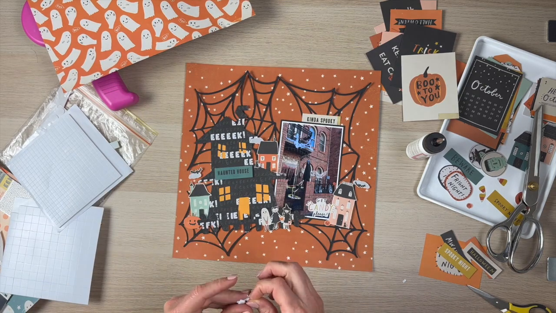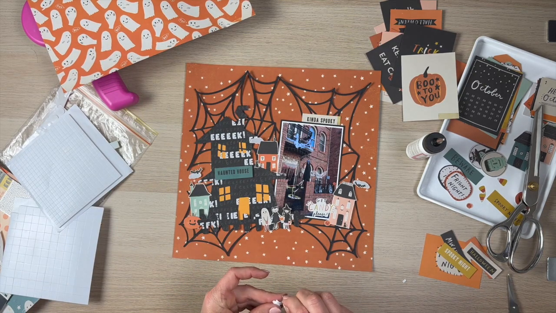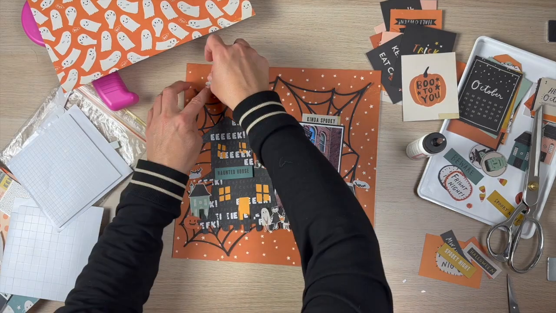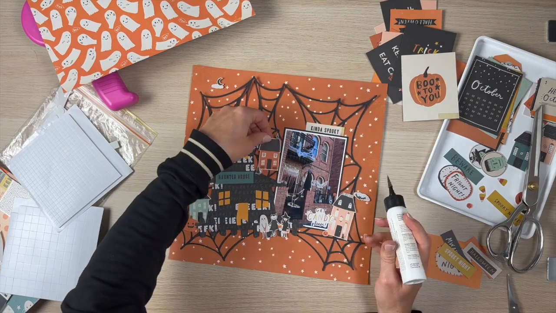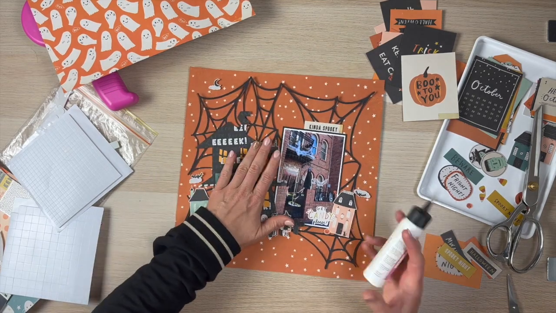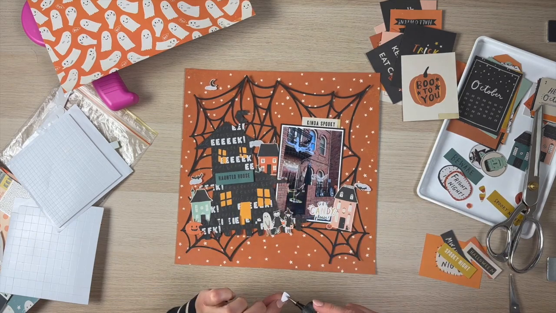So I'm popping up that little black cat, and that's super cute. And just adding a little bit more foam adhesive to this cloud with the moon. And yeah, just making sure everything's stuck down, going around. As you can see, I've pretty much stuck everything down, but now I'm looking for a title.